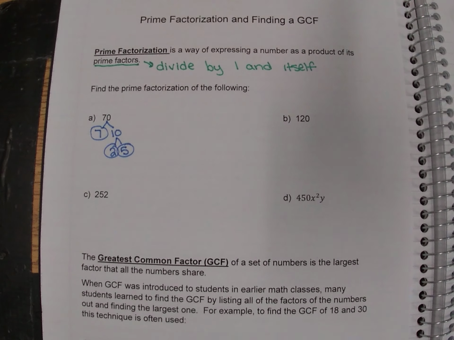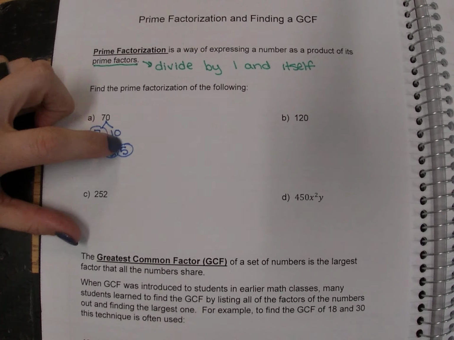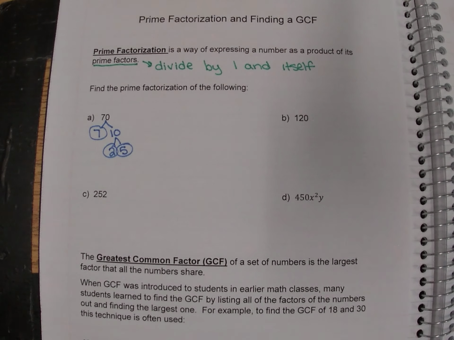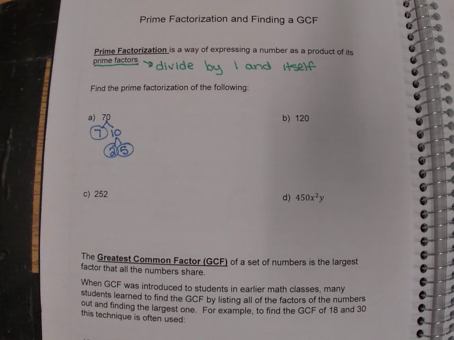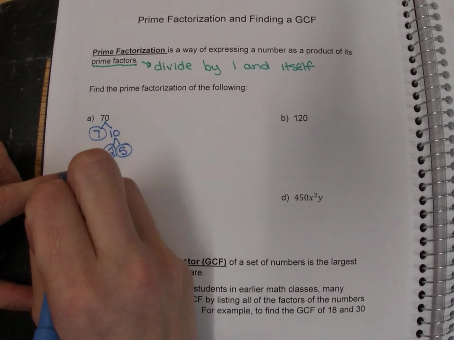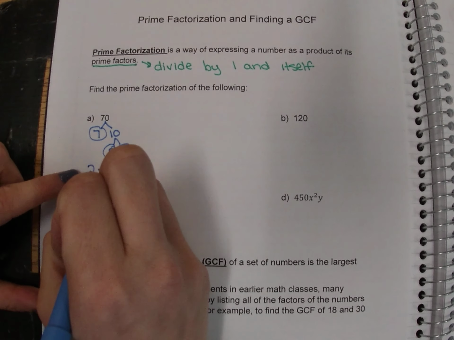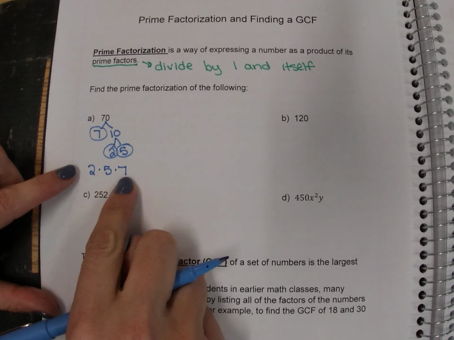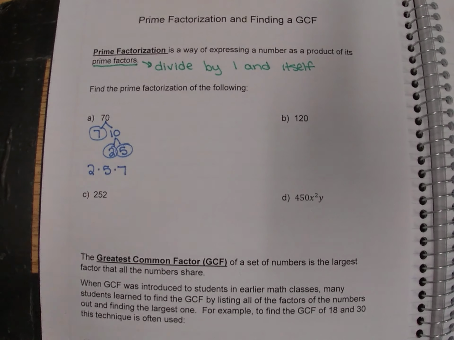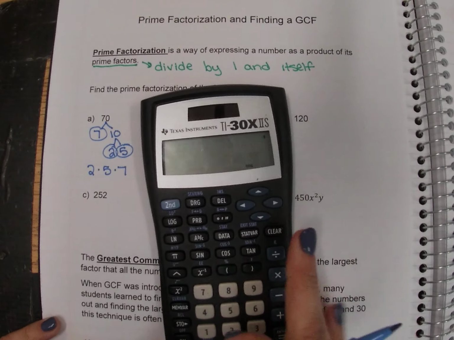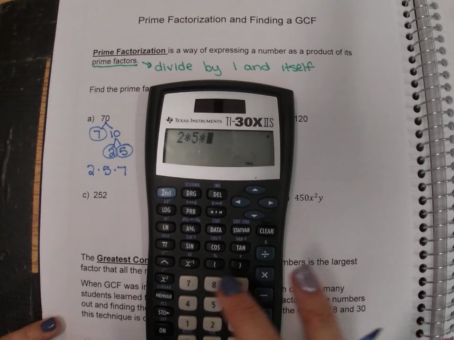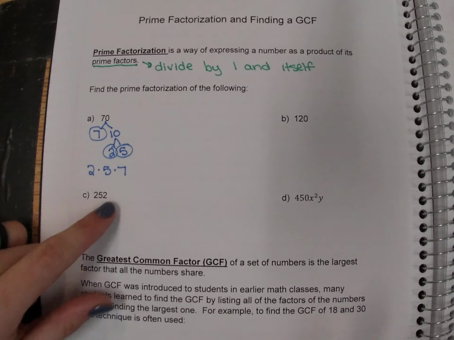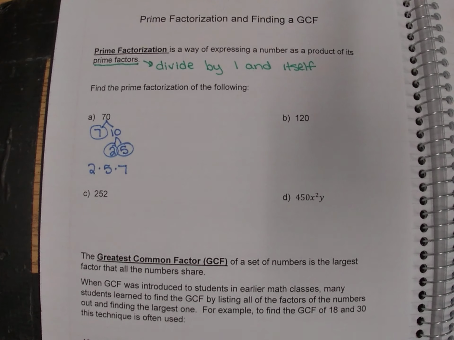So we don't want to pick 10 because 10 has a split coming off of it, so we're not going to circle it. But 7, 2, and 5 do not. And we're going to write these in order from least to greatest. So 2 times 5 times 7 is equivalent to 70. You could check that in your calculator by doing 2 times 5 times 7, and it does give you 70. So this is the prime factorization of 70.